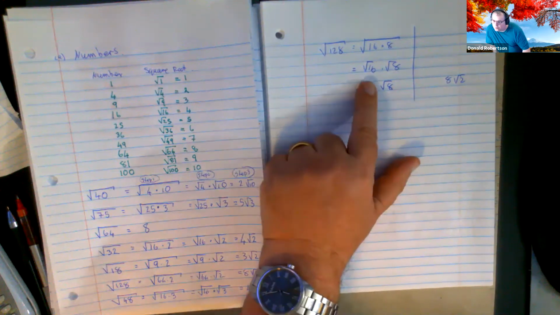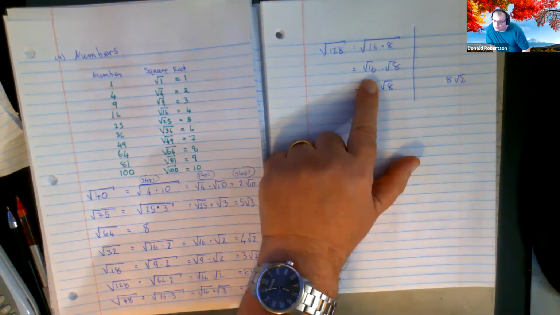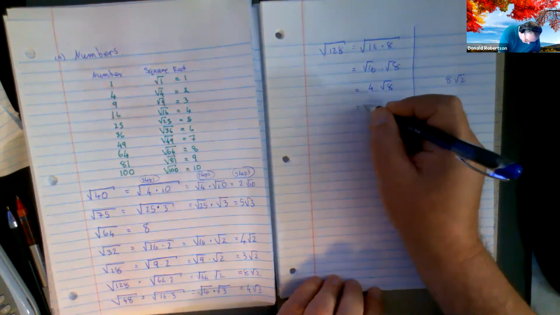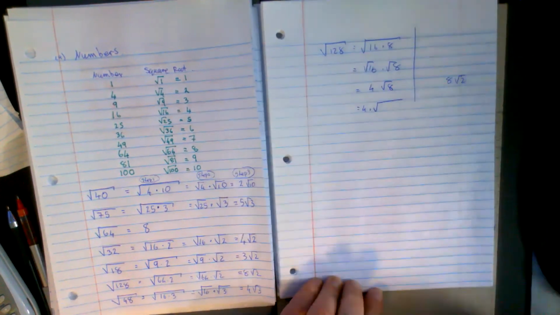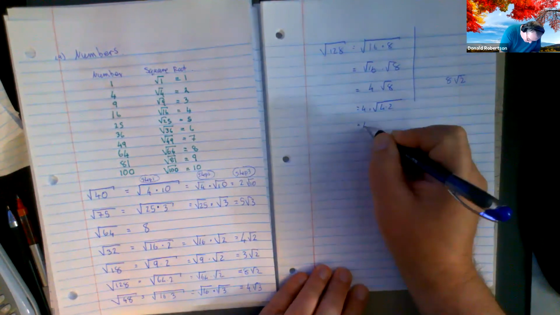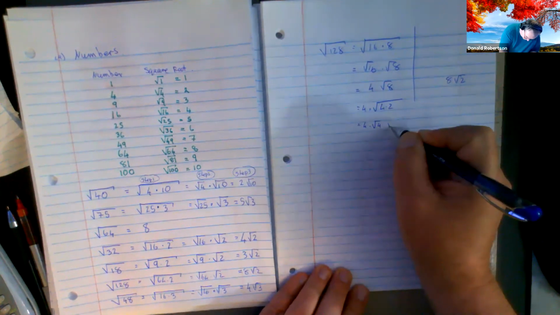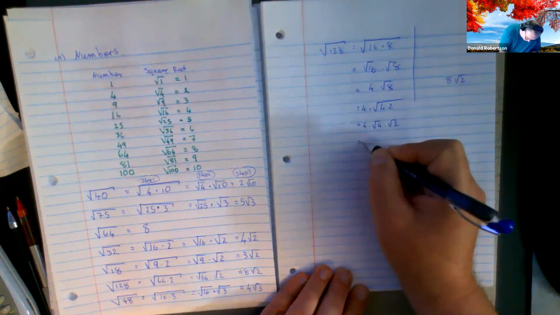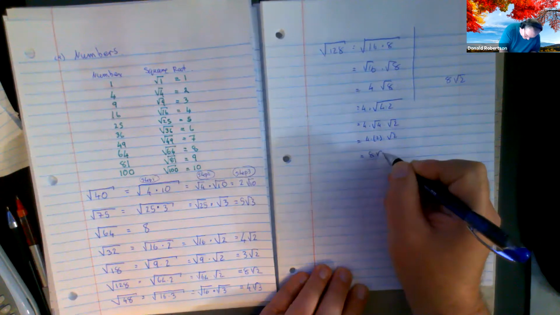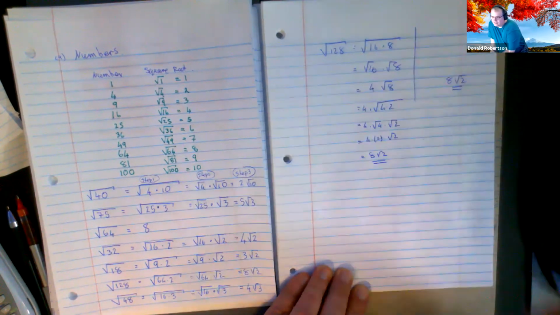So if we forget about the 4 for a minute, can you see any combination of 8 that we could maybe break apart? How could 8 be rewritten? 4 and 2. 4 and 2. And that would become 4 square root of 4 square root of 2. 4 times 2 square root of 2. Do you see you still get 8 root 2? It just takes a little bit longer.